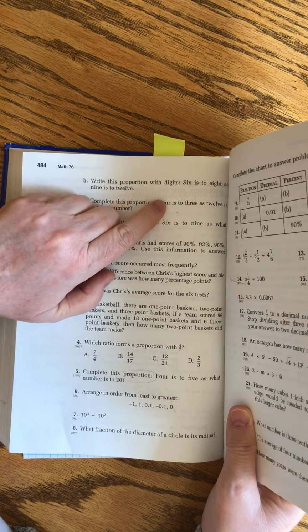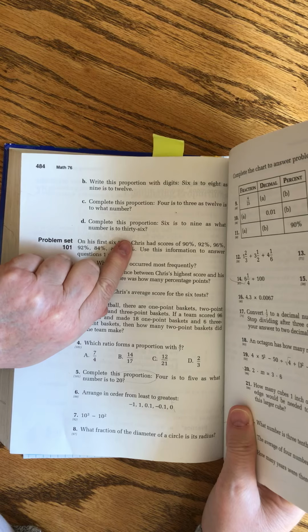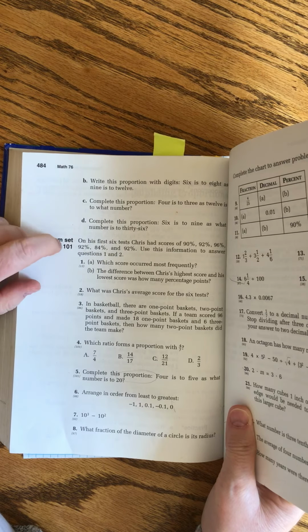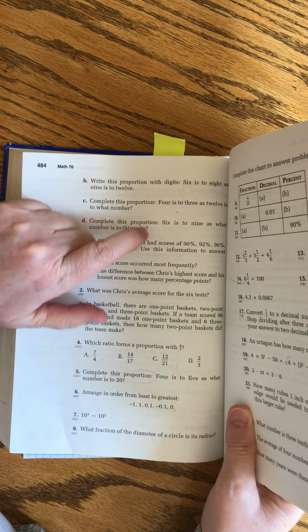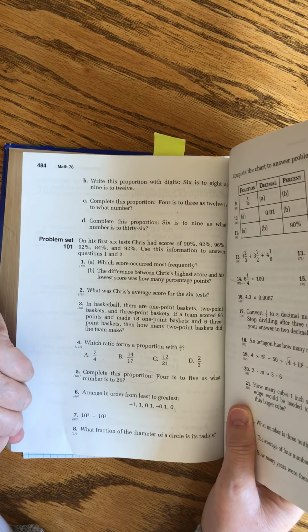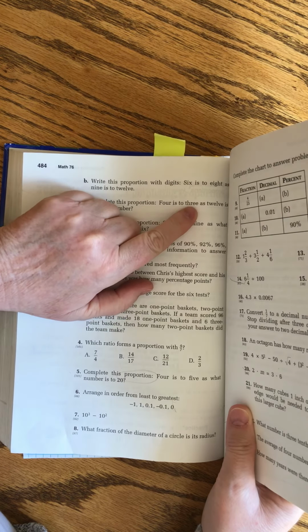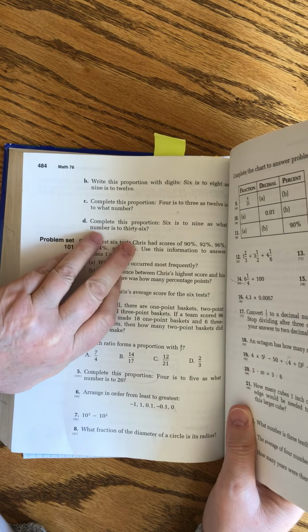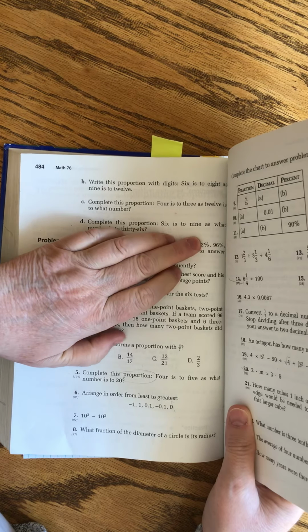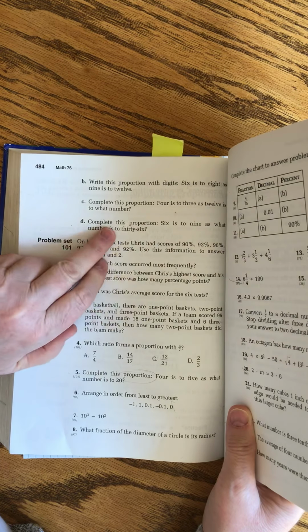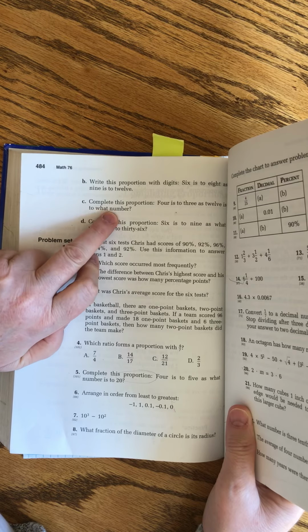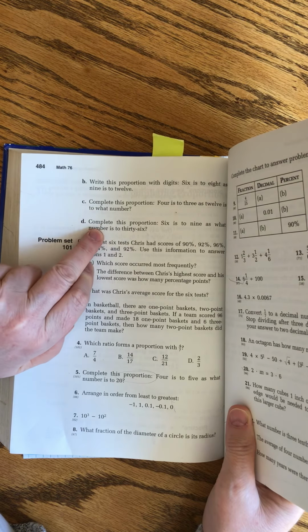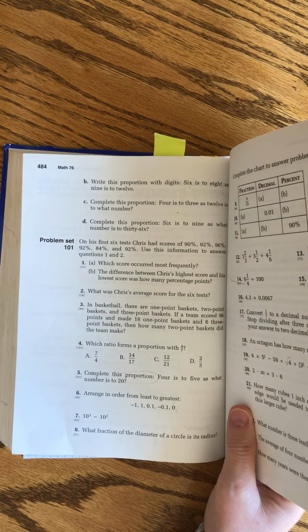Complete this proportion. 4 is to 3 as 12 is to what number? So, okay, it's going to be 4 over 3 equals 12 over what number? So you have to multiply. This is an improper fraction. That doesn't change anything. Improper fractions don't make anything different in these exercises. And then here's another, complete this proportion. 6 is to 9 as what number is to 36? So in this one, the mystery is on the bottom. In this one, the mystery is on the top. Don't let that confuse you.